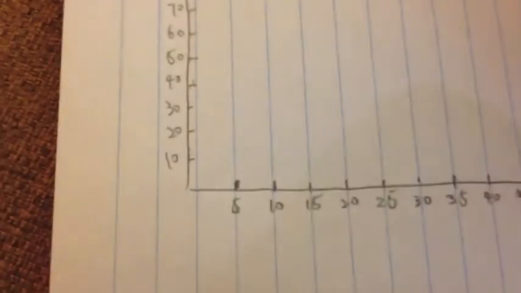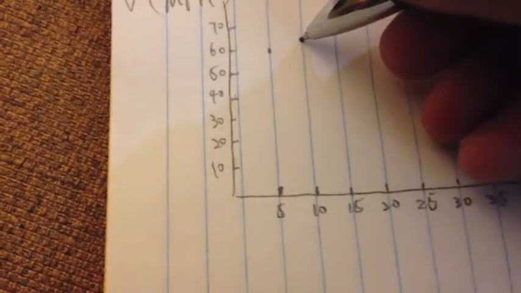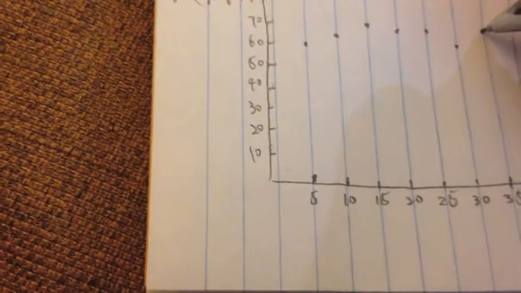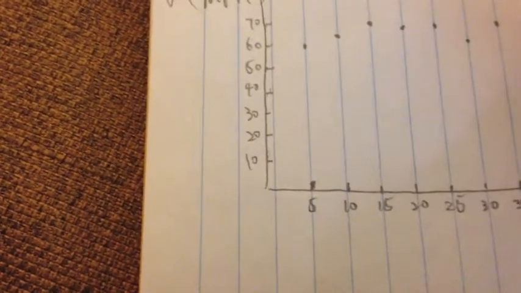So at 5 minutes, the velocity, the speed, is 60 miles per hour, that's right there. And at 10, 65, which is about like that. Then 70, 68, 69, 60. 35 is 71, 40 is 55.